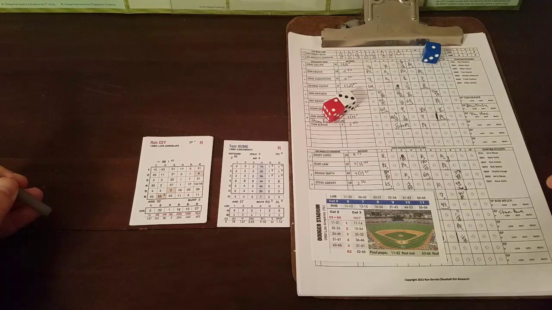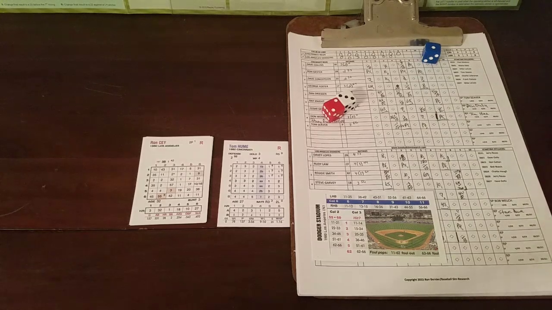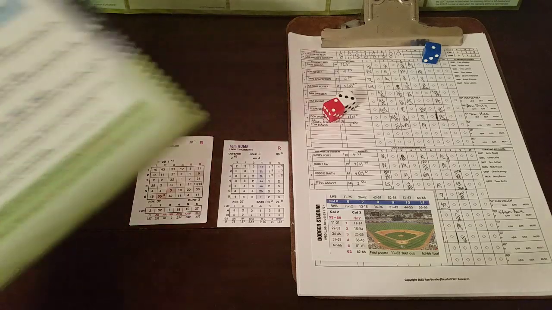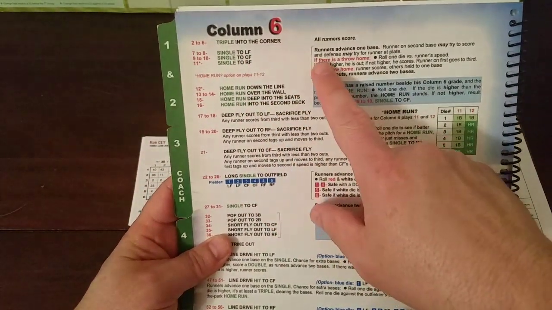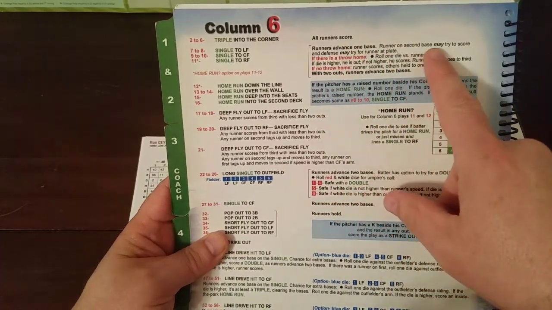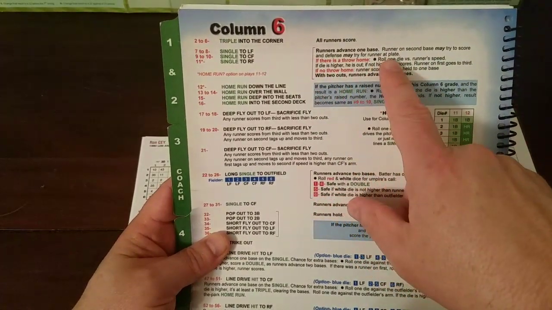Runner on second base may try to score, and defense may try for runner at the plate. So let's show this in the book, because this is kind of an important at bat. So let's show this in the spiral bound here. We are in column 6, and we rolled a 7. So it says here single to left, and it says runner advances 1 base, runner on second may try to score, and defense may try for run at the plate.